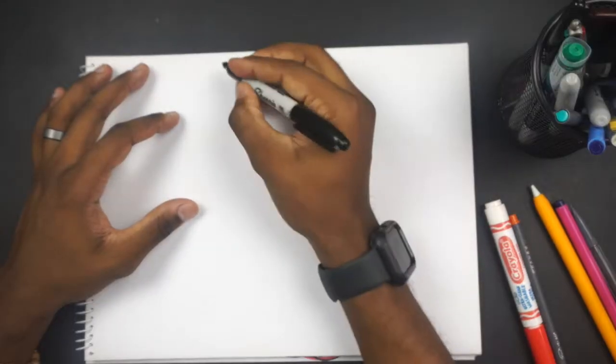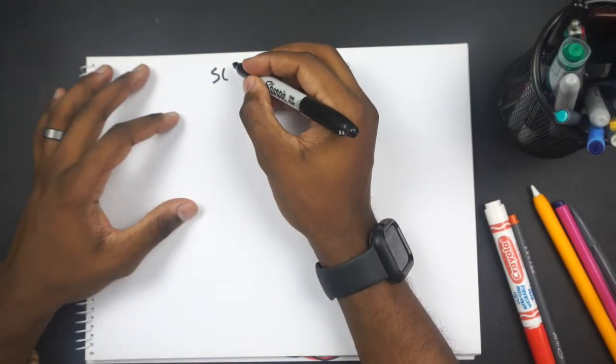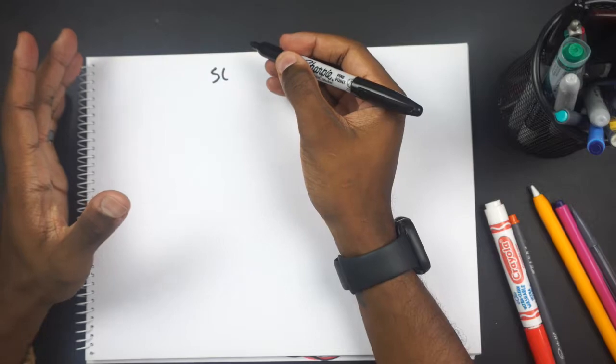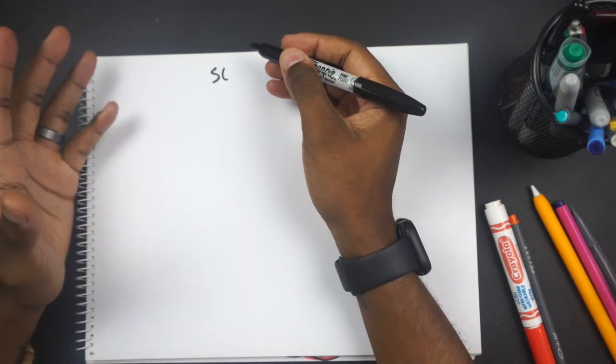So when I say sentence starter, it's basically 2 or 3 words that give you an idea of what you could write about, okay? So you can write these down if you want to, or you can just follow along, okay? I like to keep these in my notebook just so I can use them as a reference, just in case I get stuck or run out of gas, okay?